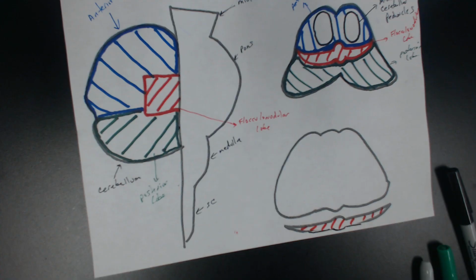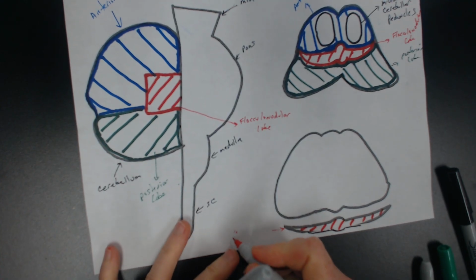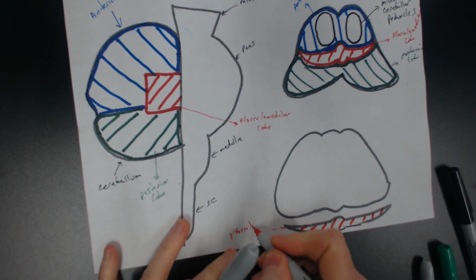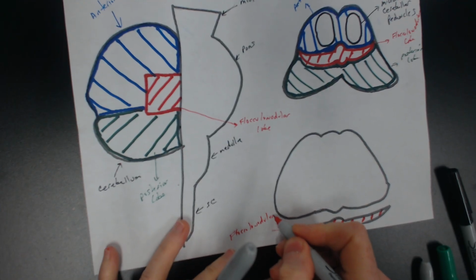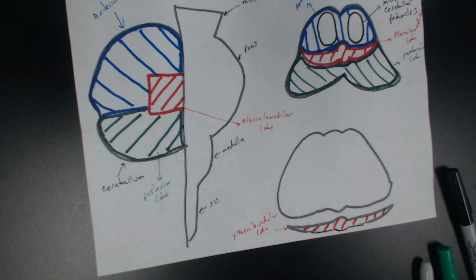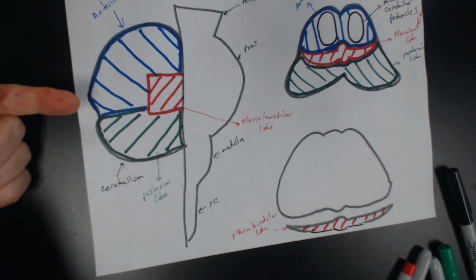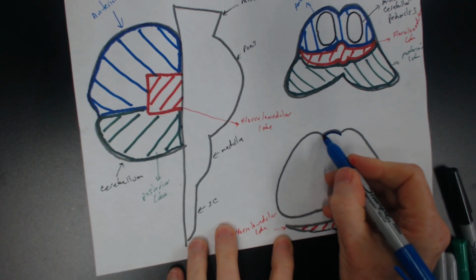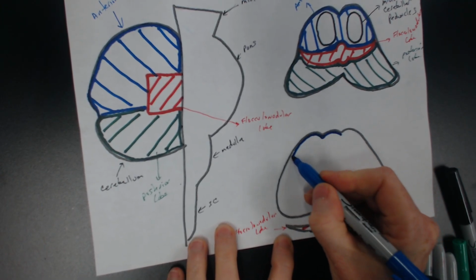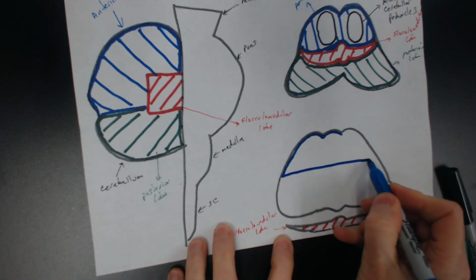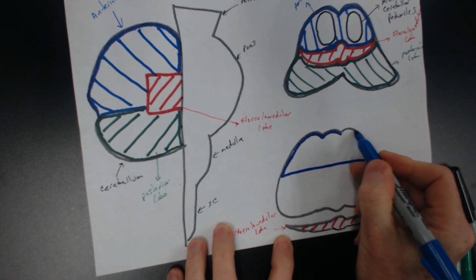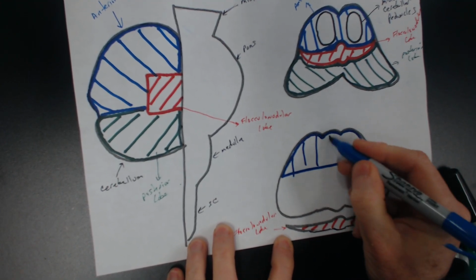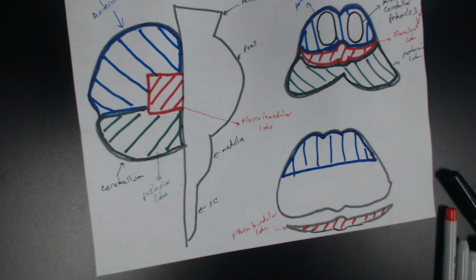Okay, so here's your flocculonodular lobe. And then if you look from behind, on top you're going to have your anterior lobe, and on the bottom you're going to have your posterior lobe.